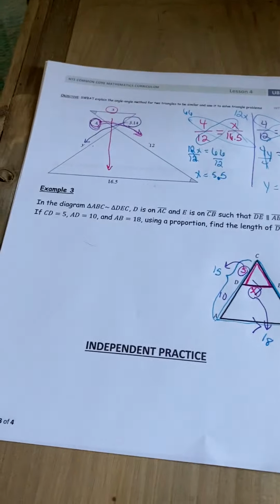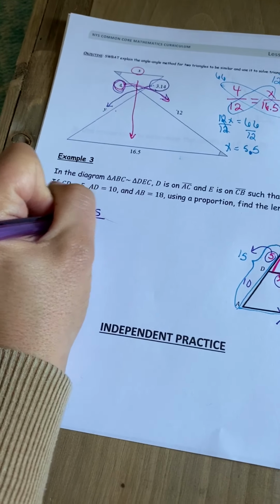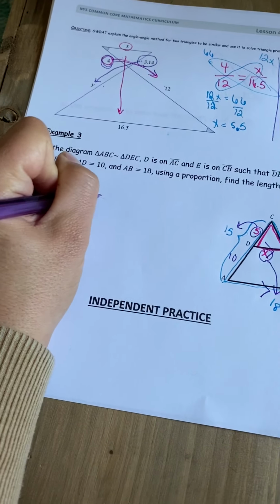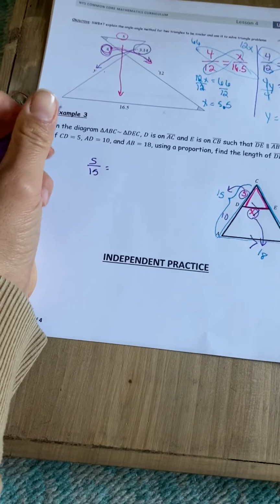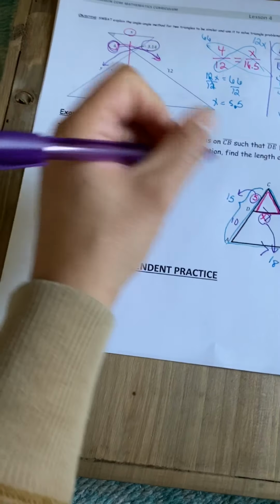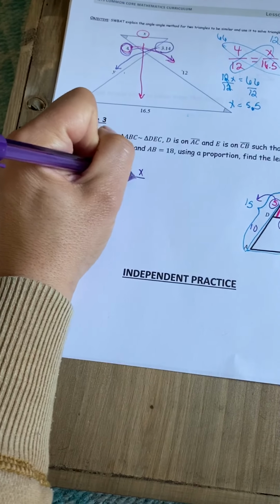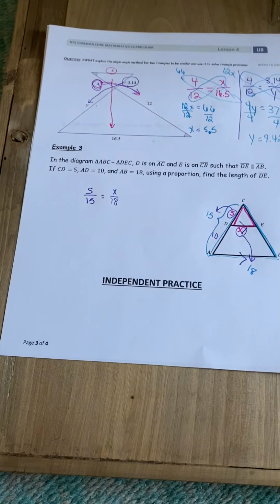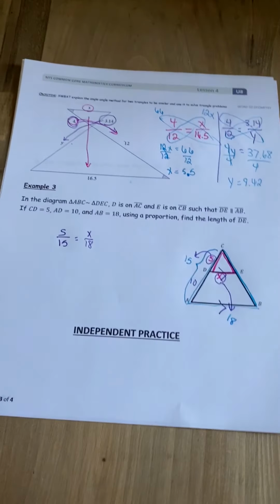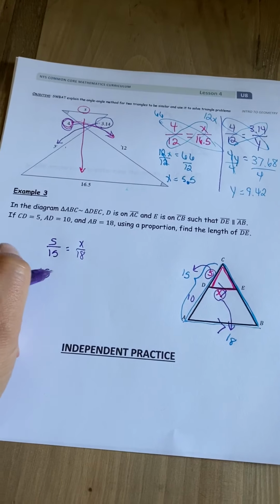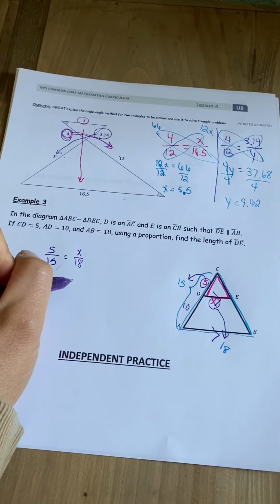All right, so let's go ahead. 5 over 15, X to 18. And there's a lot of correct proportions. If you used a different proportion, that's okay, as long as when you cross multiply, you're getting a 15x and a 90.